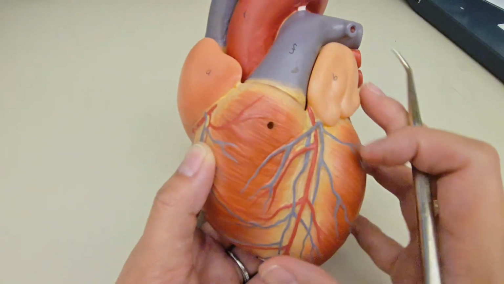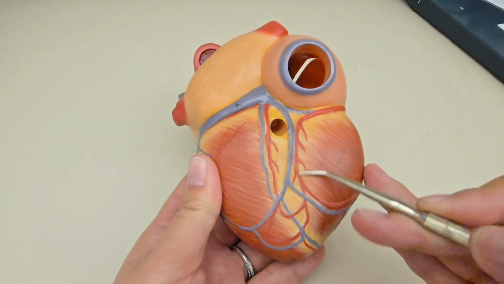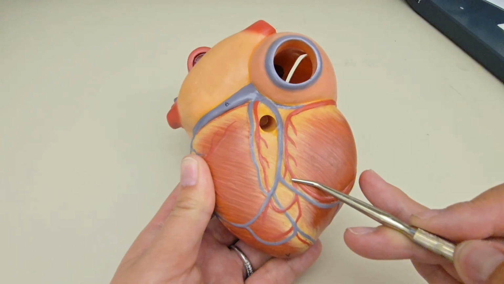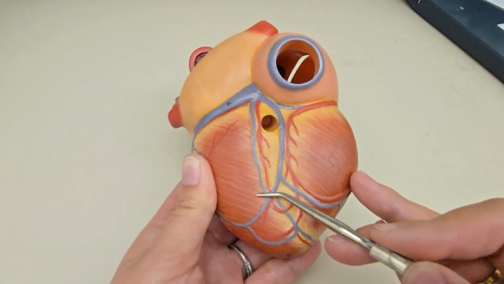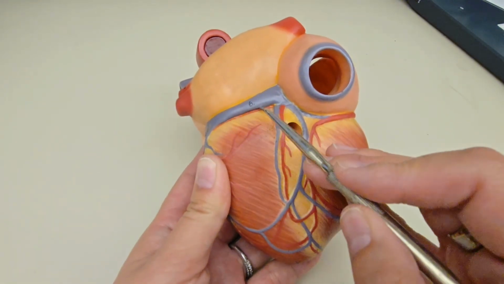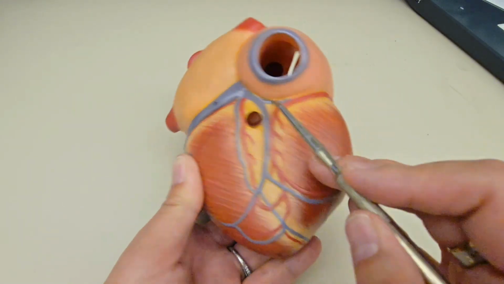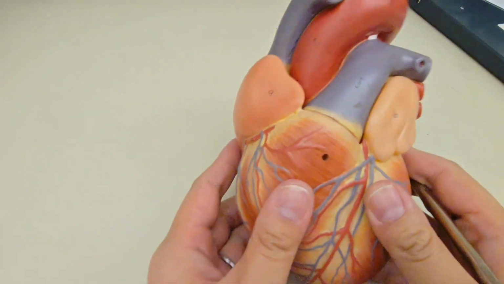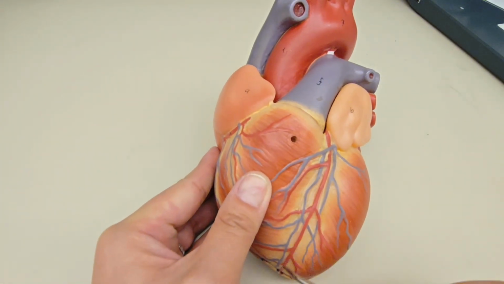Now on the posterior side, we have again the red one being called the posterior interventricular artery. The blue one right here is called the middle cardiac vein. This one right here is called the coronary sinus, where all the blood drains back into the right atrium. That is all for the external parts of the heart. Oh, and one more thing, down here is called the apex, the tip of the heart.